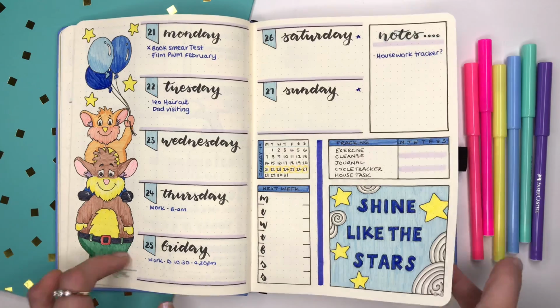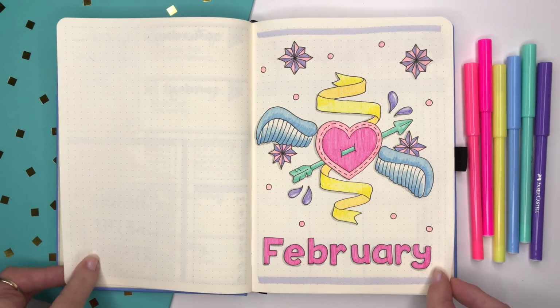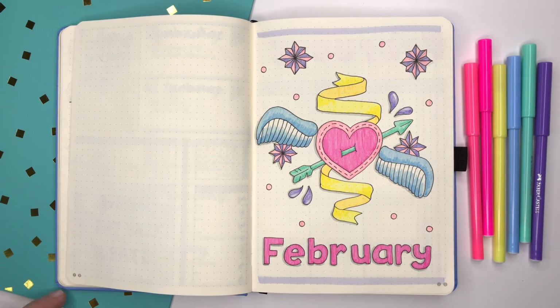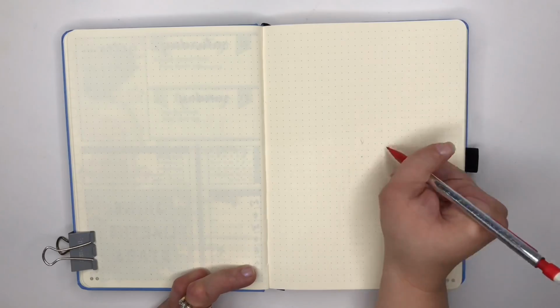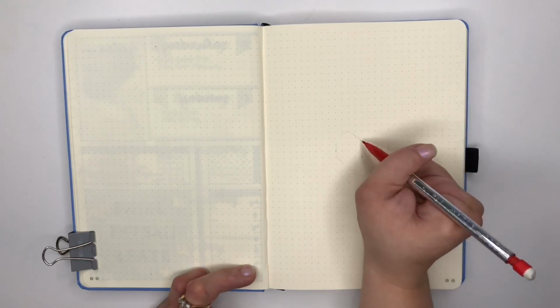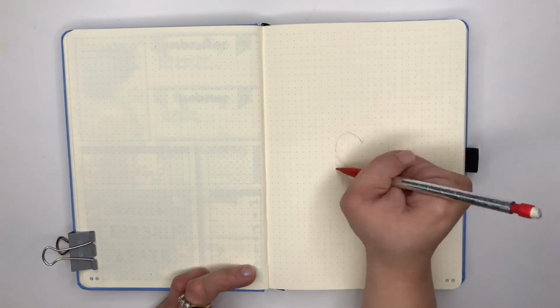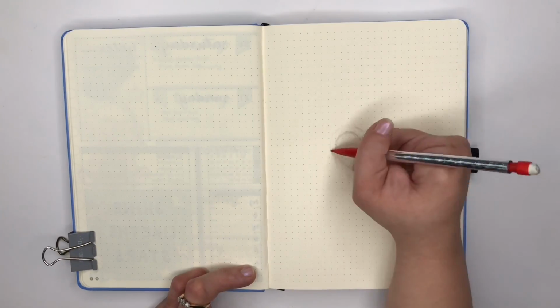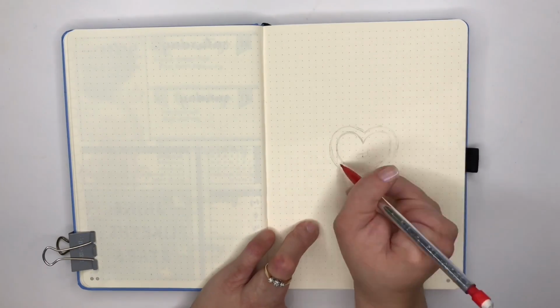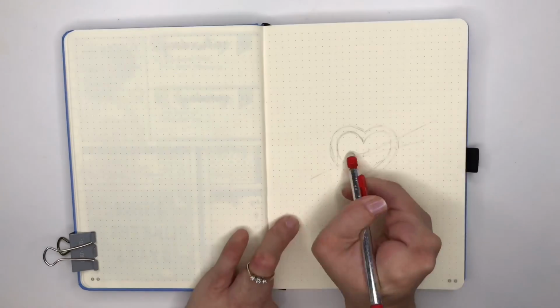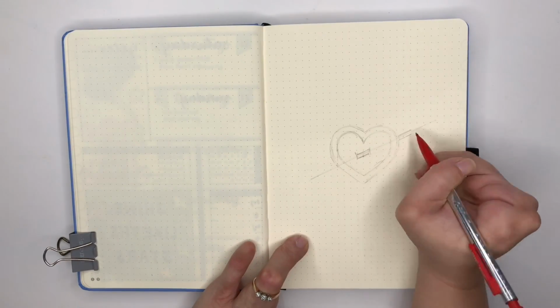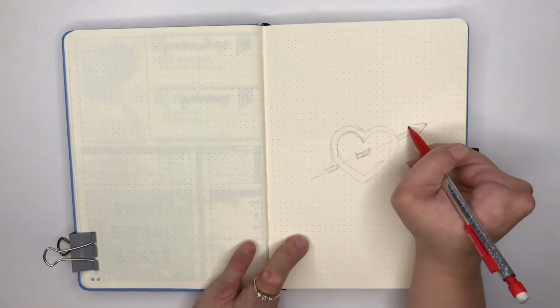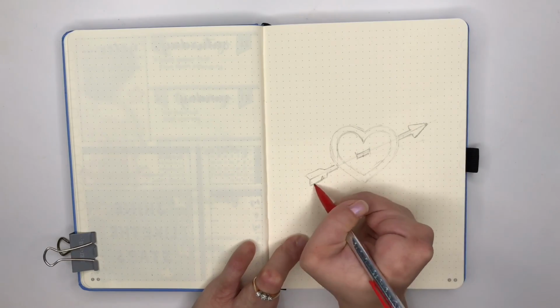So I'm going to set up February with my splash page and my monthly. There'll be no Leo loves in this video because I'm going to put Leo loves in at the end of the month. So I found the centre point for my splash page and I've drawn a big love heart right in the centre, and then I'm going to outline that with another one because I want this heart to look like a little embroidered heart. I've drawn a diagonal line straight through that heart so that I can outline an arrow piercing that heart.